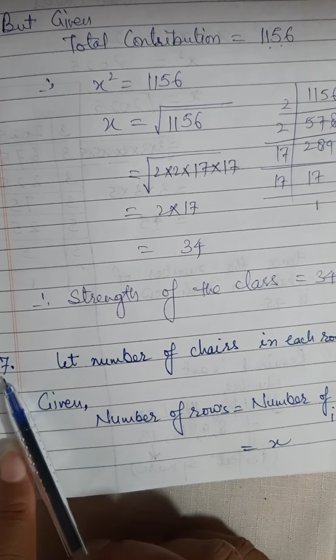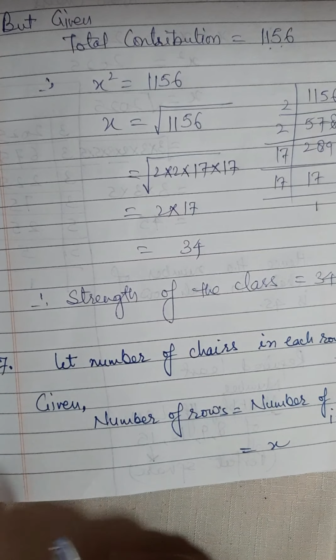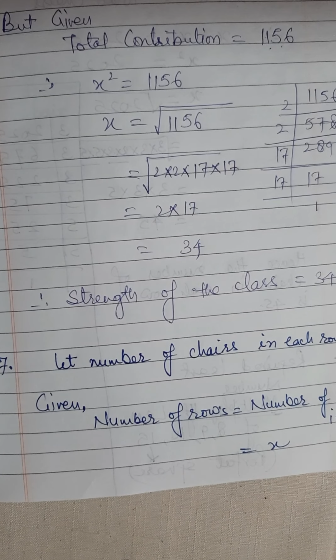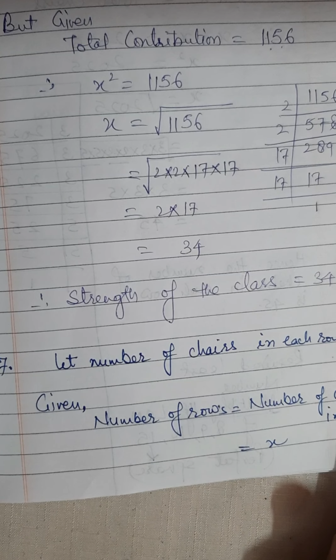You can see here in the seventh sum we are given that in an auditorium the number of rows is equal to the number of chairs in each row. If the capacity of the auditorium is 2025, find the number of chairs in each row. So we have to find the number of chairs in each row. We are assuming this equals x.